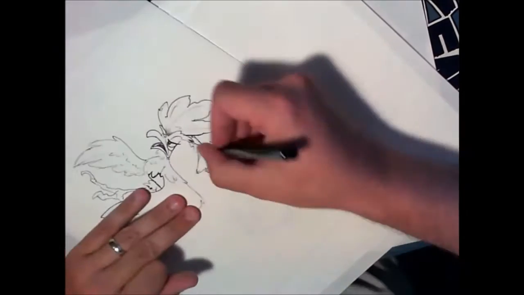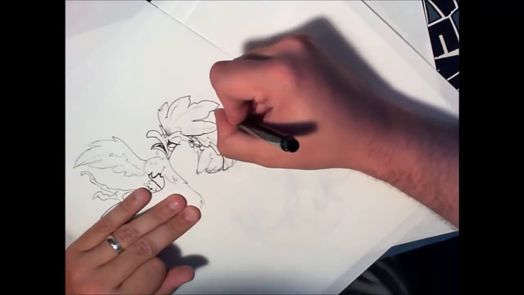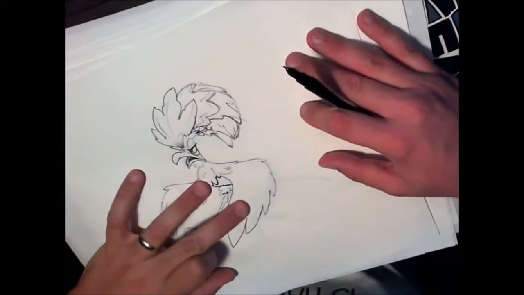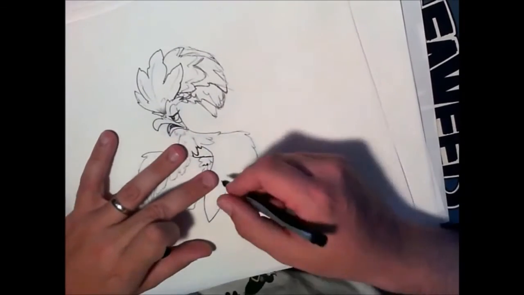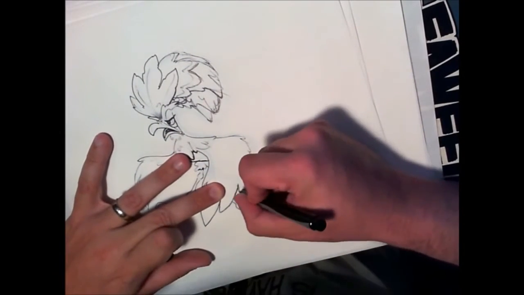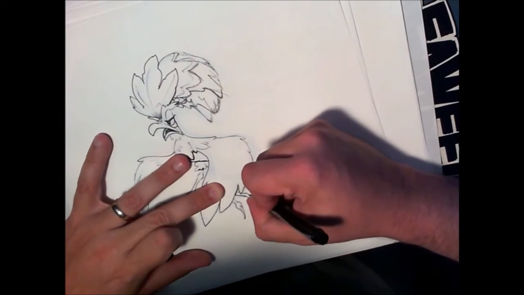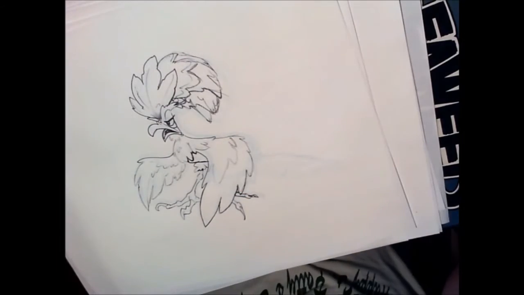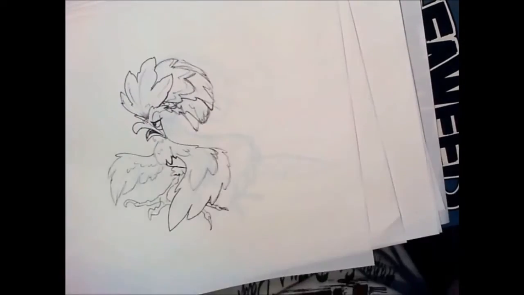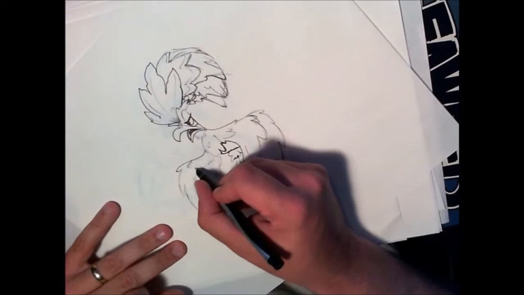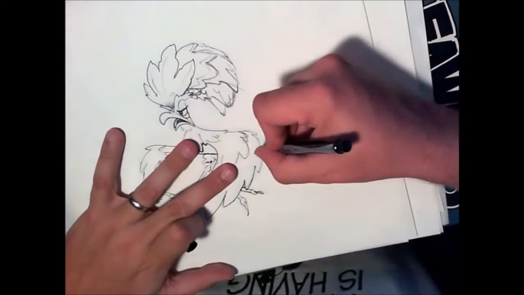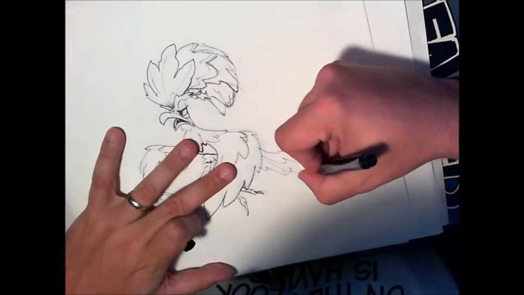So yeah, when I run into that situation, usually I'll just grab a piece of paper, throw it over top, and give it another go. Try and figure out a different way to convey that information, that form. But not before exploring some stuff. Like at this point I realize I'm going to be redoing it. I'm going to be having to explore that head plumage because I'm just having so much trouble with it.